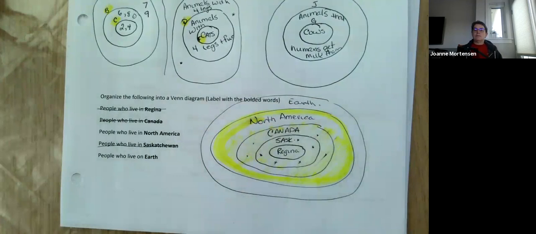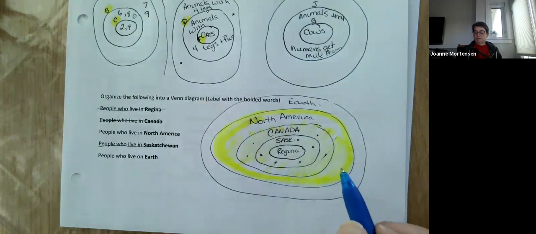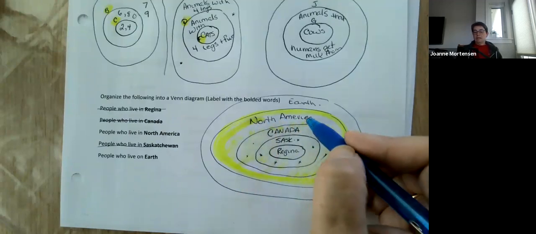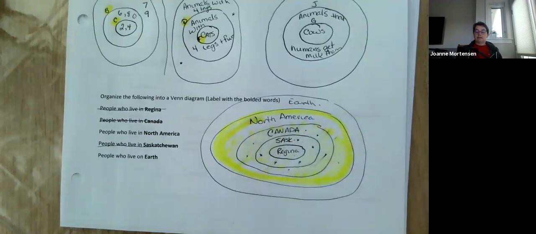So if I say I live in North America, I could be in Canada, or I could be in Mexico. I could be in Saskatchewan, or I could be in Quebec, and I could be in Regina, or I could be in New York City. Okay. The key thing to remember on all these is whatever the biggest circle is, it includes everything inside that.